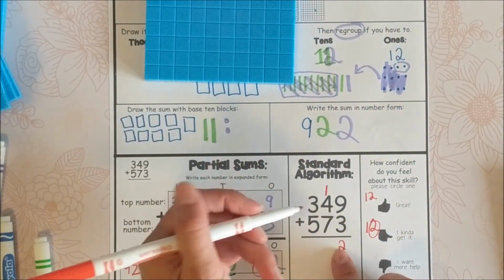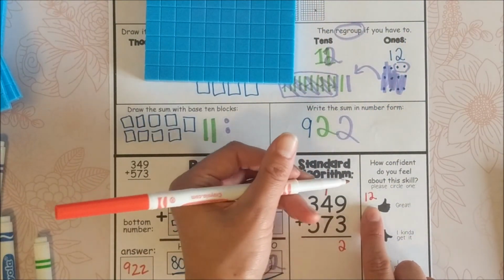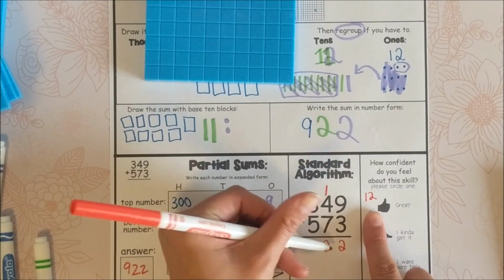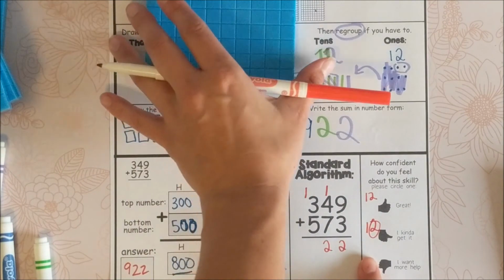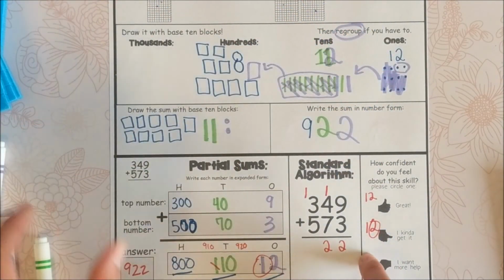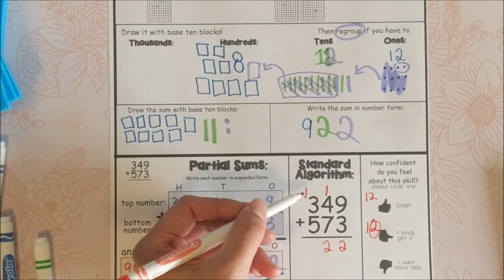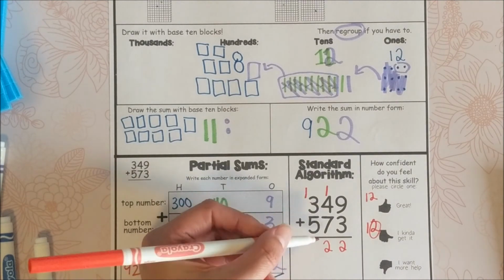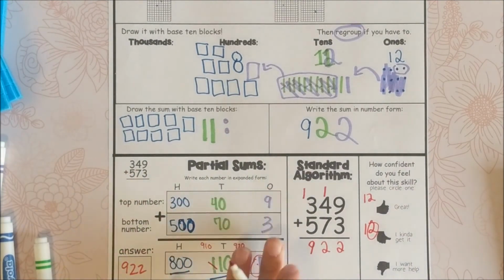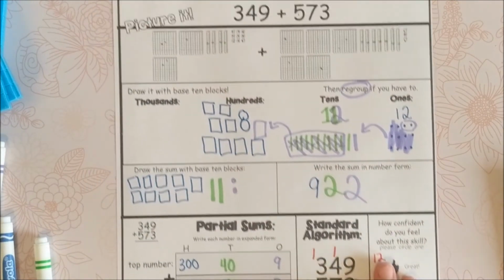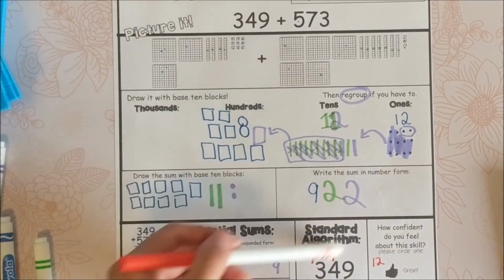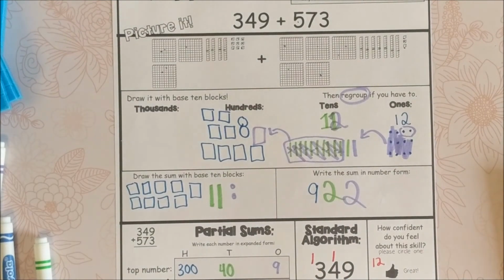So we're going to, see that 12? Well, you can put the 2 down because there were 2 left over. And then the 1 goes into the hundreds column because we made a new hundreds when we regrouped. Then finally, you're going to add 1 plus 3, which is 4, plus 5, which is 9, to get 922. So that's how you do the multi-digit addition with a little more challenging questions.